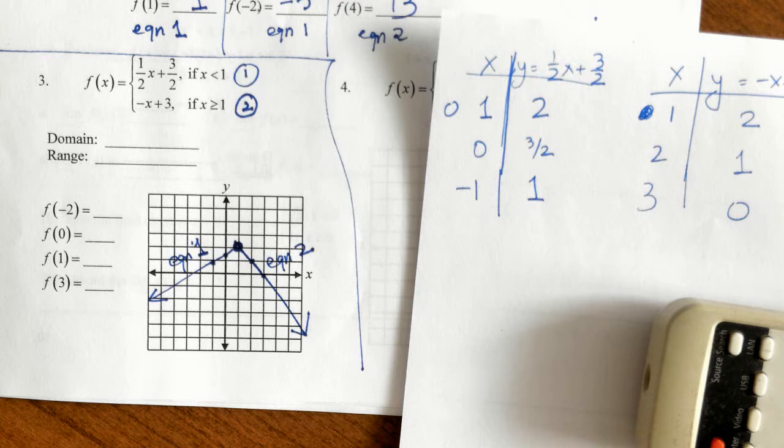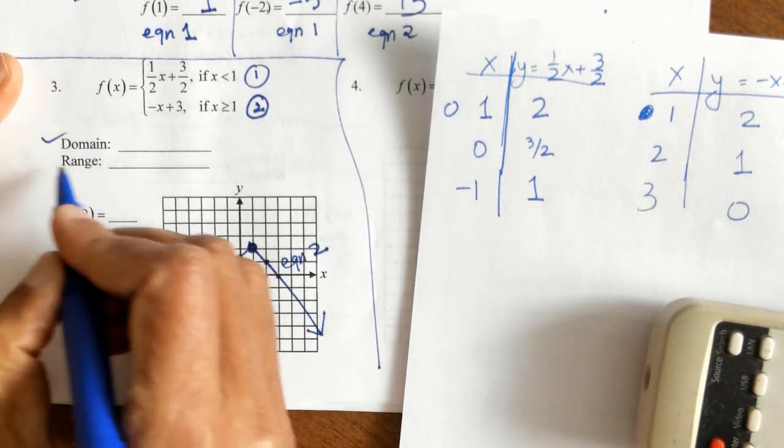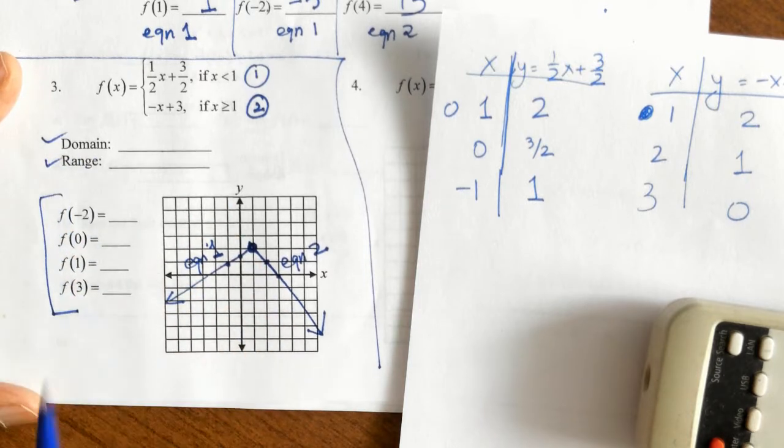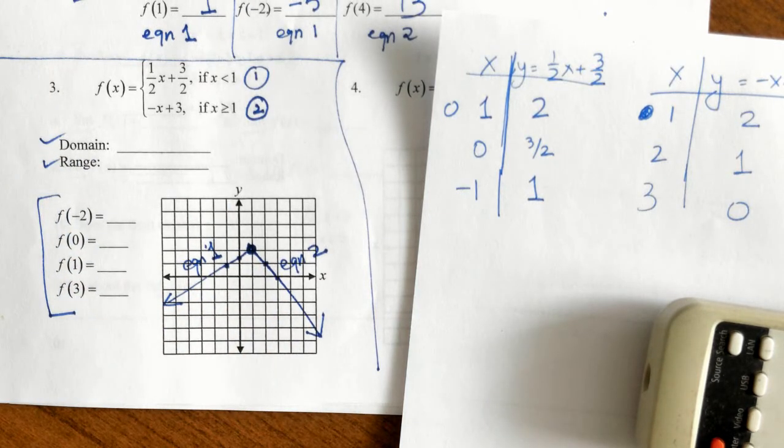Everybody okay? And once you've got this, can you please answer the question for domain, range? Let's go ahead and do this, and also do all the evaluation. And then we'll move to the next graph. Give you guys a minute or two to finish that.